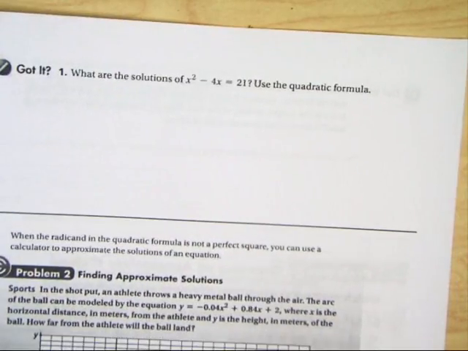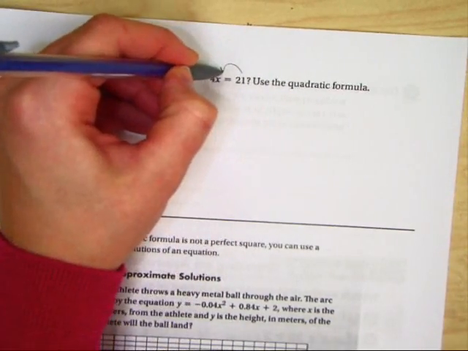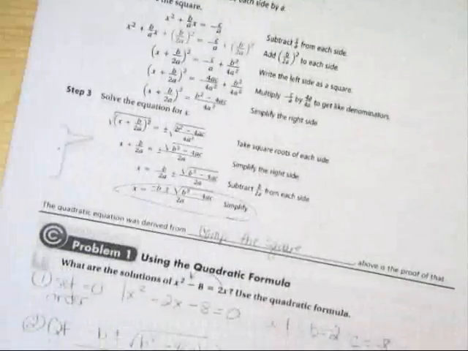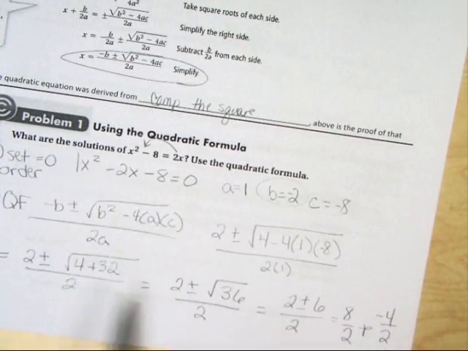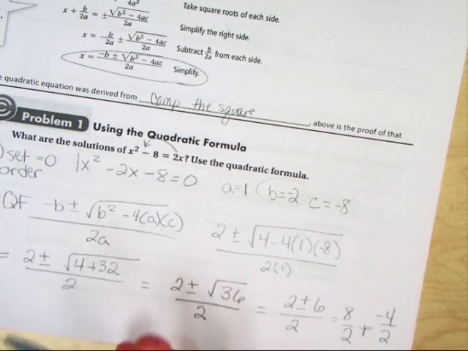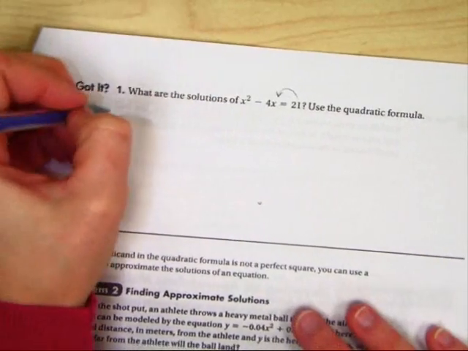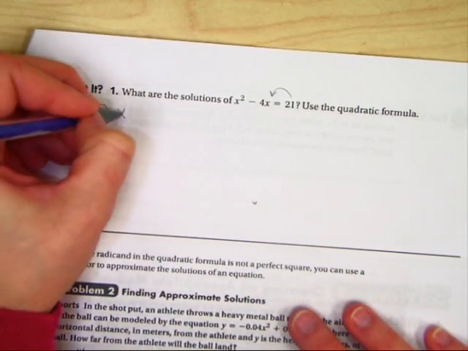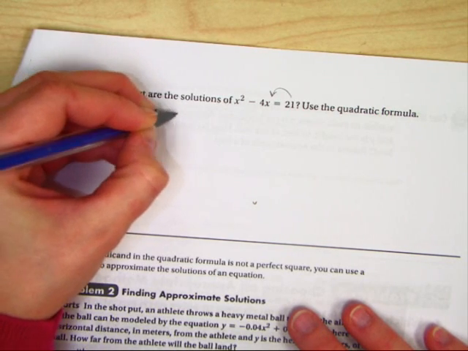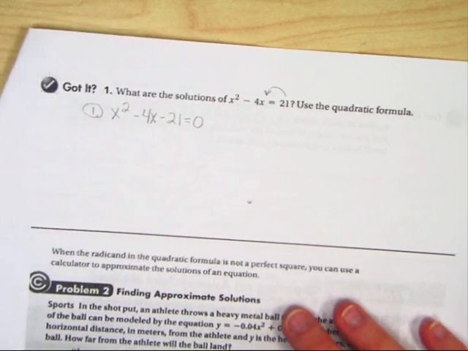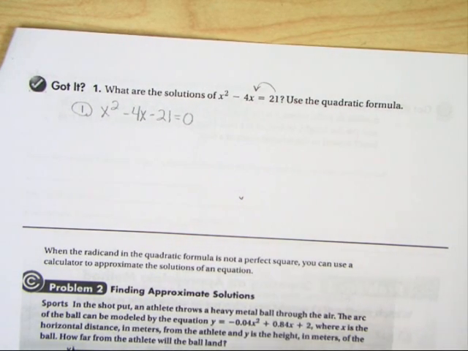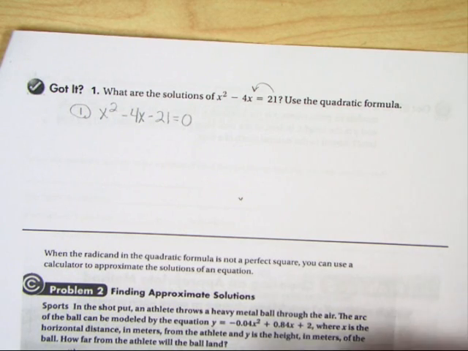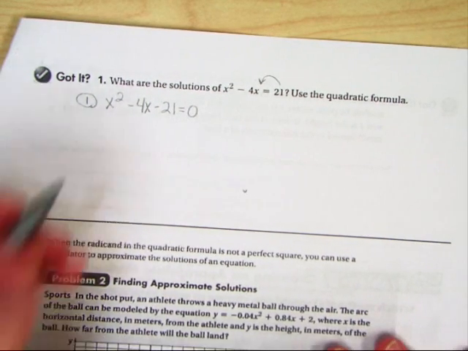What are the solutions? Let's take 21 over. Now kind of rewind to this last problem here. Could you have factored this? I hope so. But I hope that you realize that the quadratic formula will always work. And we always start with easy problems before we move on to the difficult ones. So step 1, set it equal to 0. x squared minus 4x minus 21 equals 0. Could you factor that? Yeah, you could factor that and get 2 answers. But let's just practice using the quadratic formula with an easier problem before it gets harder.